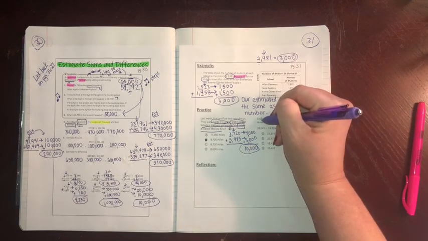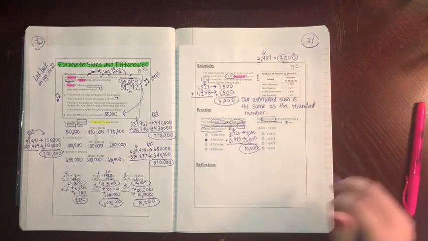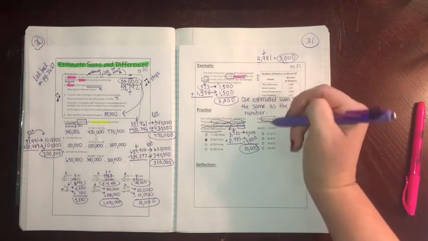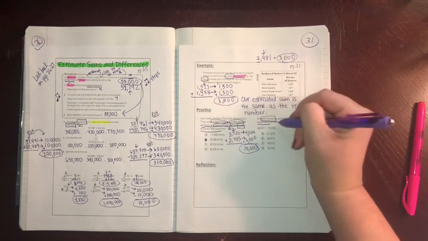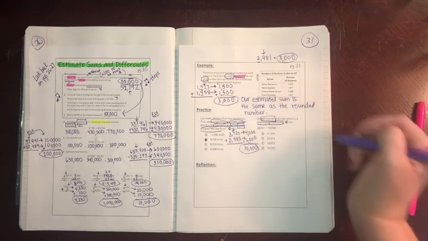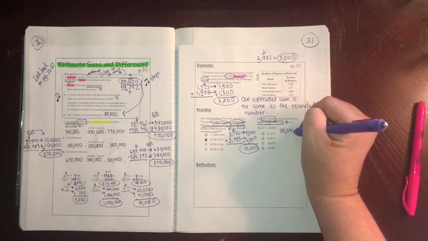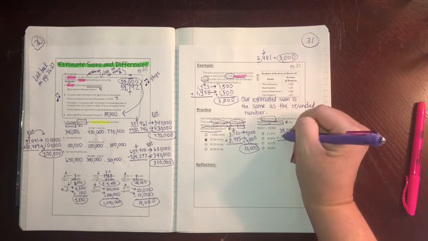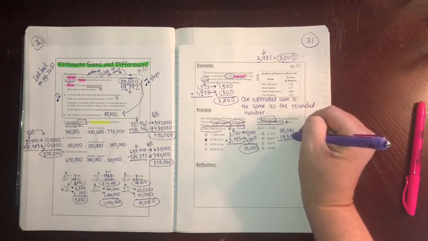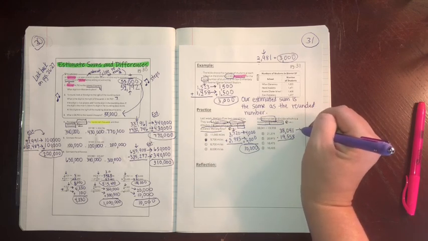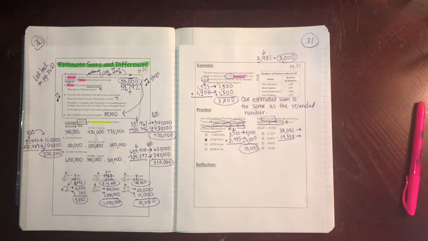So once again, we're going to box that keyword telling us what to do. Use estimation to decide what is a reasonable. We know that's a keyword, but we're going to box the word different. So it's subtraction. So we have to rewrite the problem. 38,041 minus 19,558. So we always have to stack and then pull to the side to find estimates.